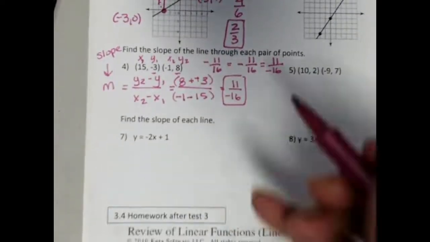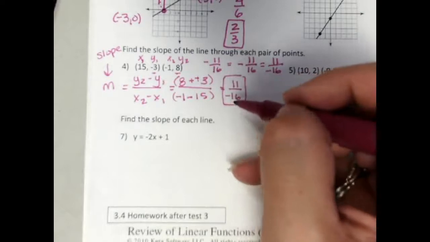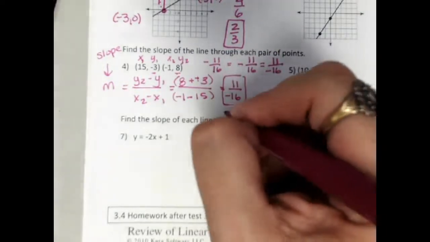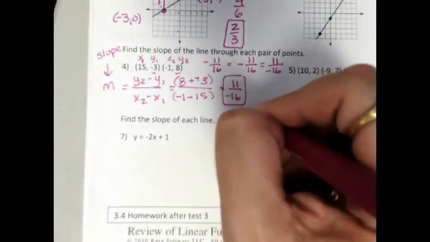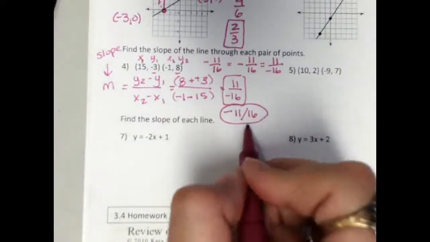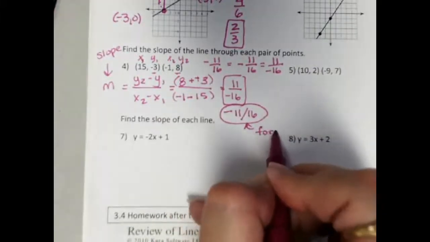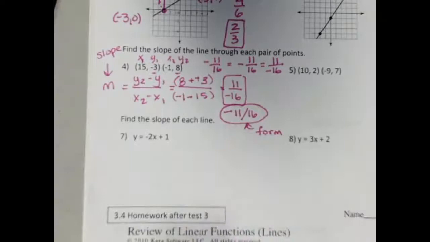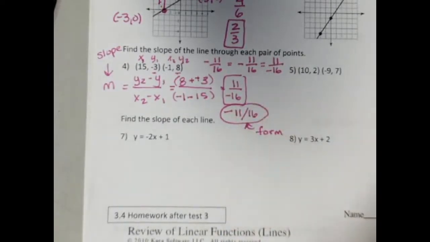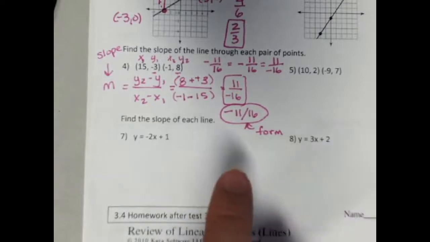When you enter these into the form on Google Classroom, you need to always type them in like this, negative 11 over 16, with the negative out in front like this, or the form is going to count it wrong. That is a reduced fraction, so we're going to stop there. Okay, use the same formula on the other ones, reduce your fraction if you need to, and then go on to number 7.